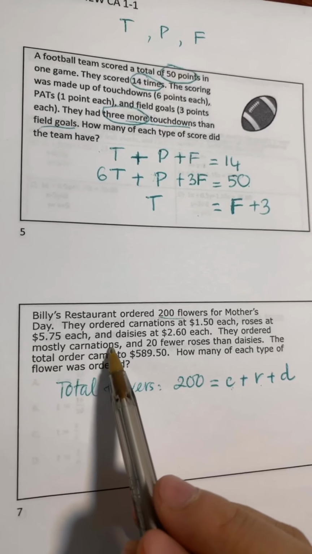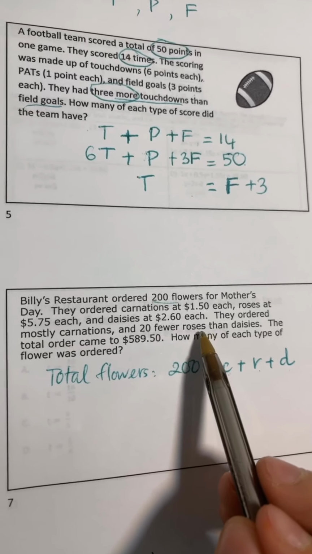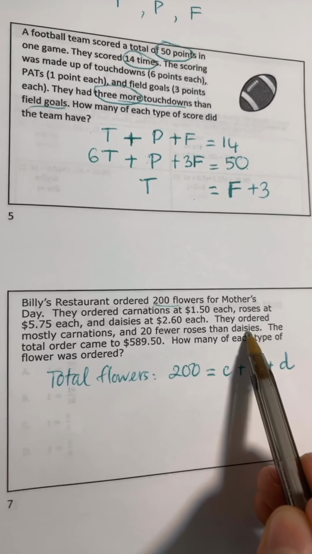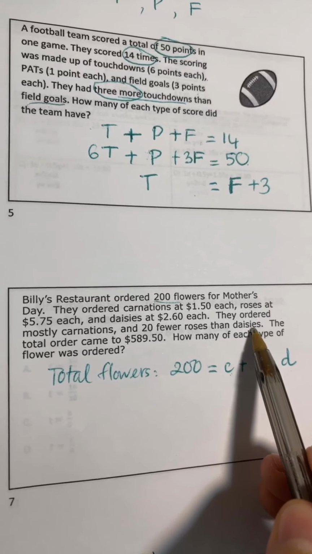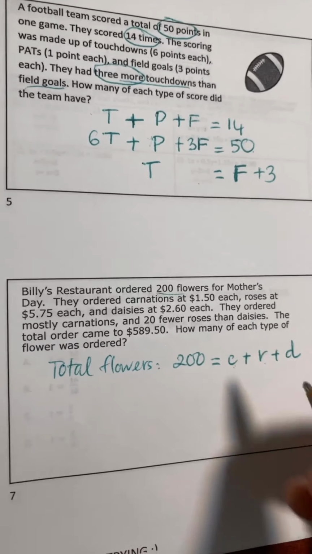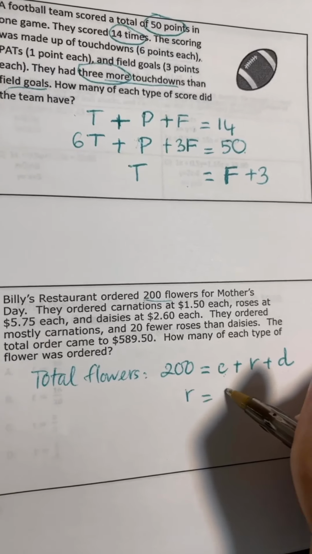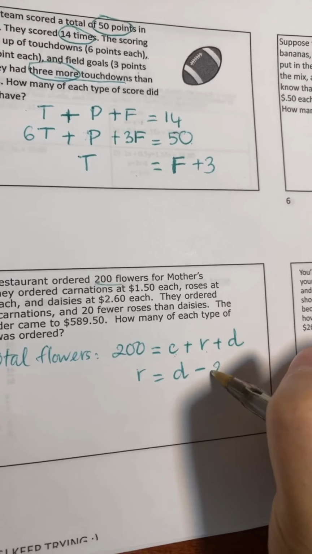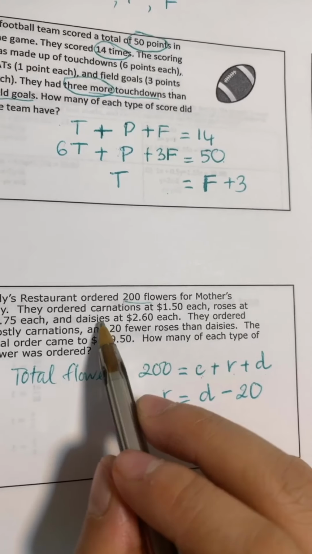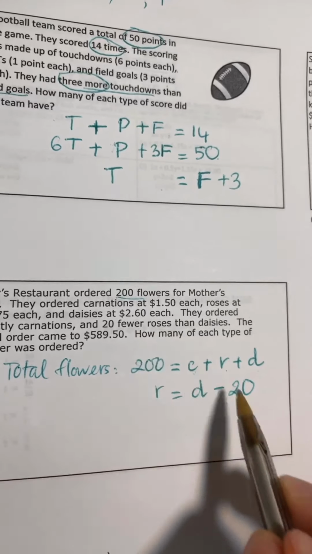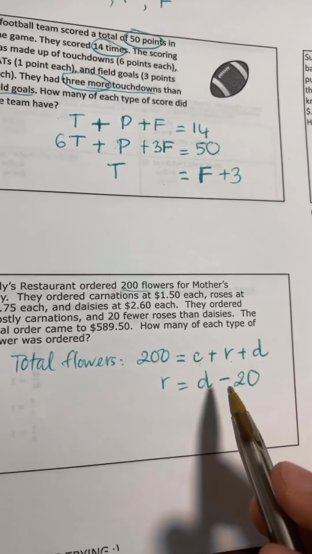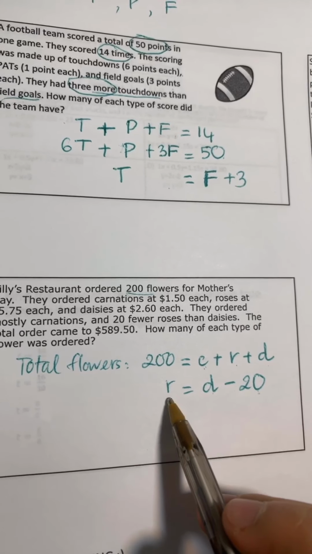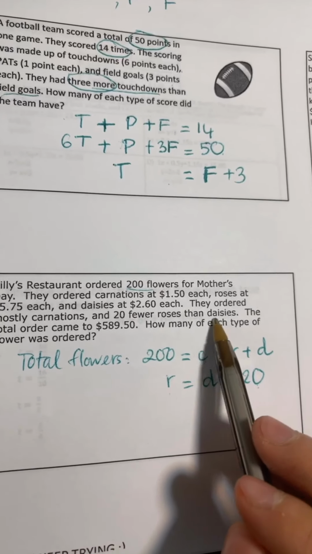They order mostly carnations and 20 fewer roses than daisy. Okay, so here we have 20 fewer roses than daisy. Fewer means less. So number of roses equals the number of daisy minus 20, because there's fewer. So remember, anything fewer, we switch them at the end, and Daisy is more, so we're going to take Daisy subtract 20 equals the number of roses based on this sentence.